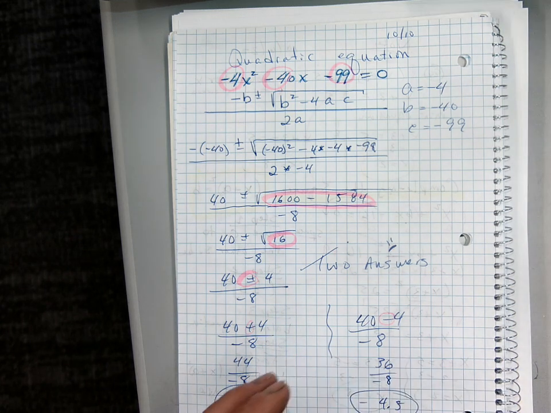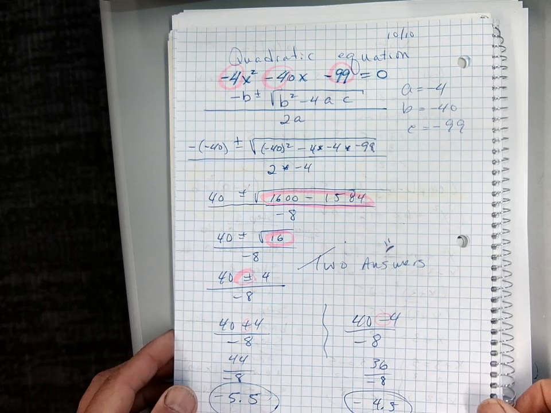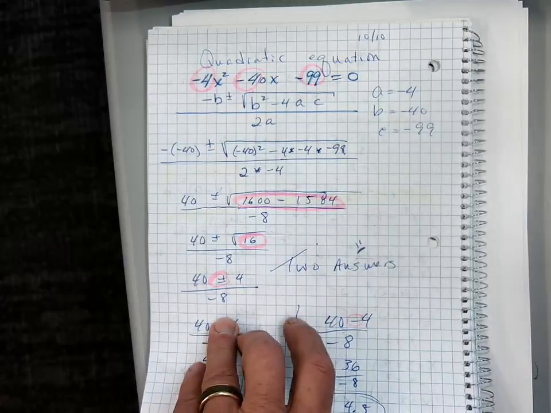Okay, hello everybody. Let's do a real quick recap of the lesson. Today we talked about the quadratic equation. Let me go ahead and real quickly show you a couple of examples.